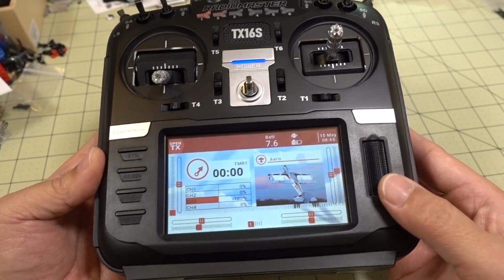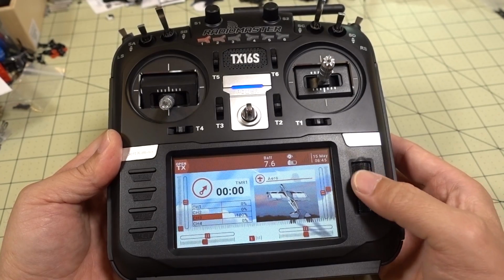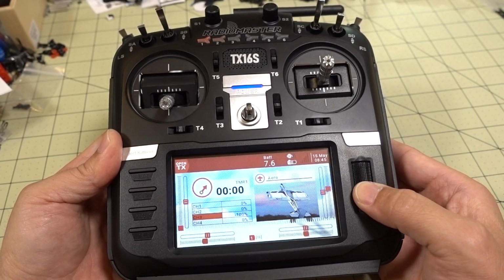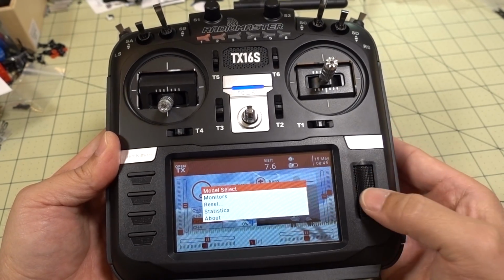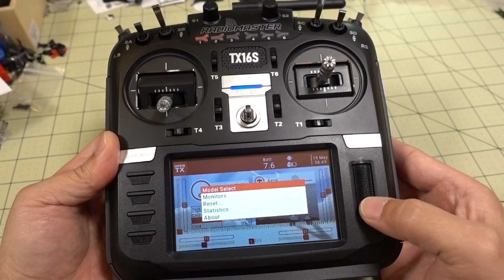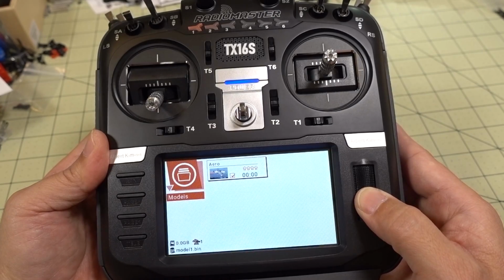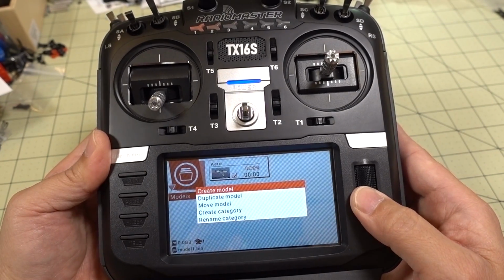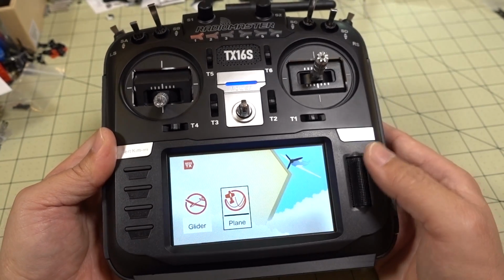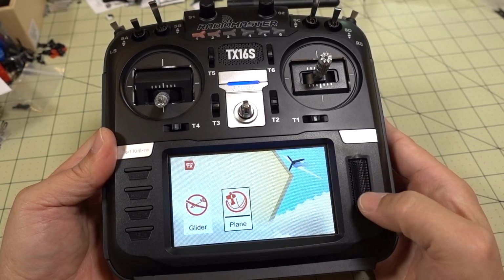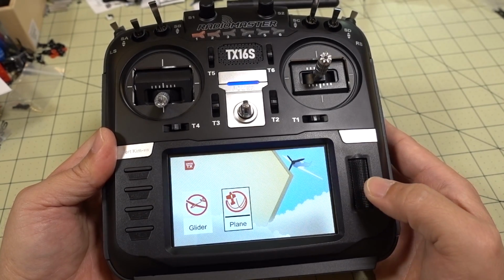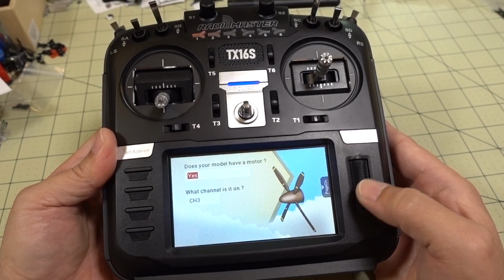So first off, you want to get into the model select menu, and you're going to long press the scroll wheel here and hit model select and hit enter, and we'll go ahead and long press again and hit create model. And there's no multi-rotor option here. We're just going to create a plane, which is basically the same channel setup here.